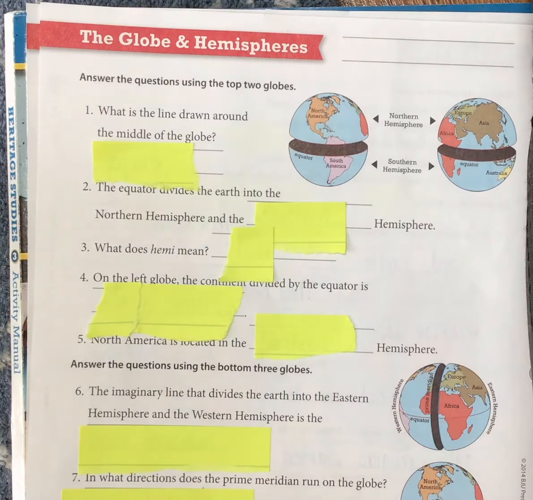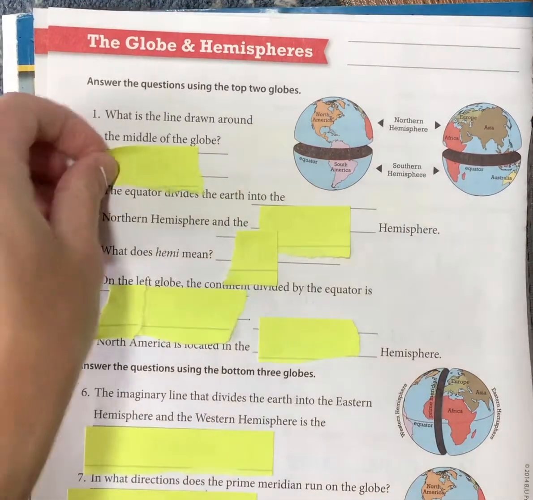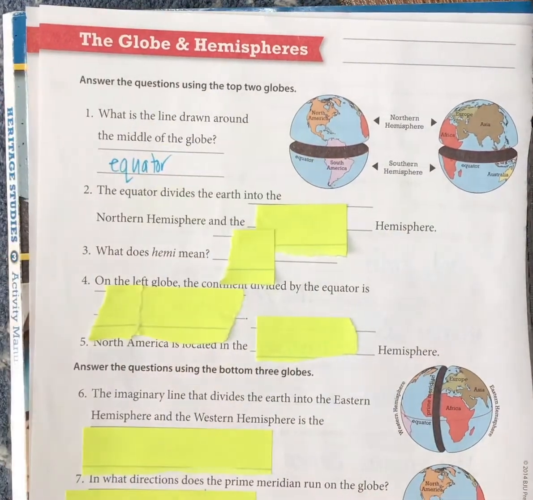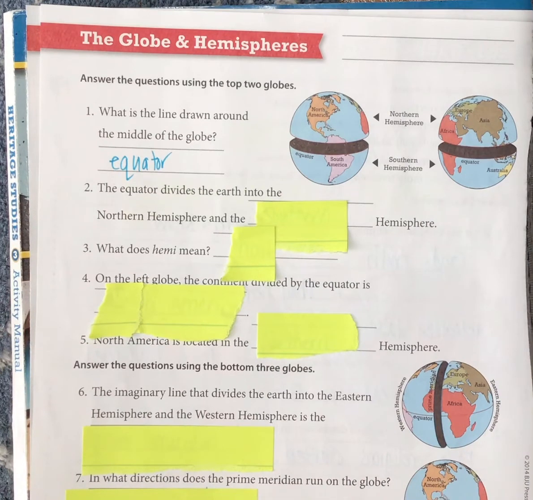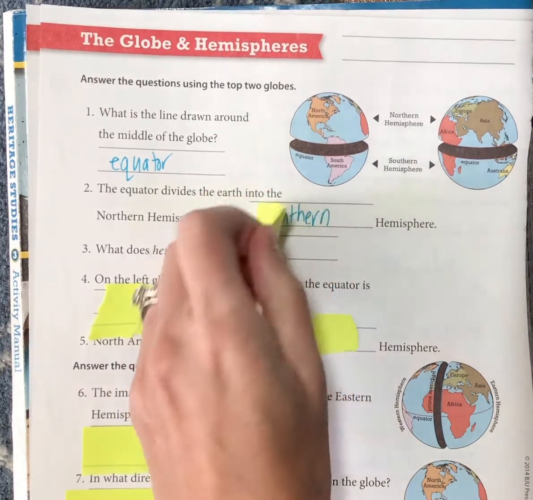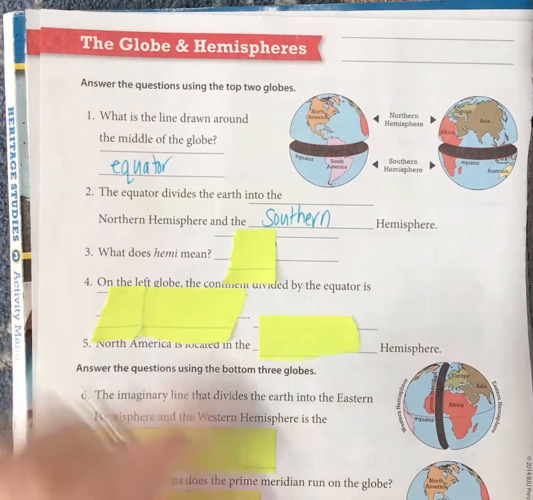So the first one is, what is the line drawn around the middle of the globe? We should be familiar with this one, but the answer is right here, and that is the equator. That's our first one. And it says the equator divides the earth into the northern hemisphere and the blank hemisphere. For that one, you're probably shouting it out or you already wrote it down. It should be the southern hemisphere. Very good.